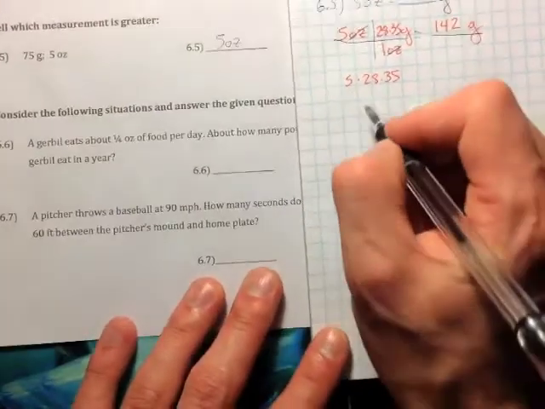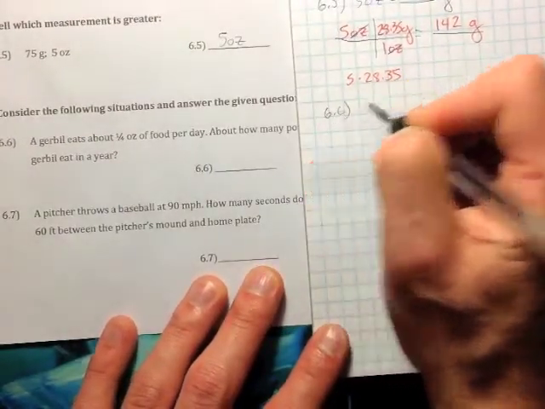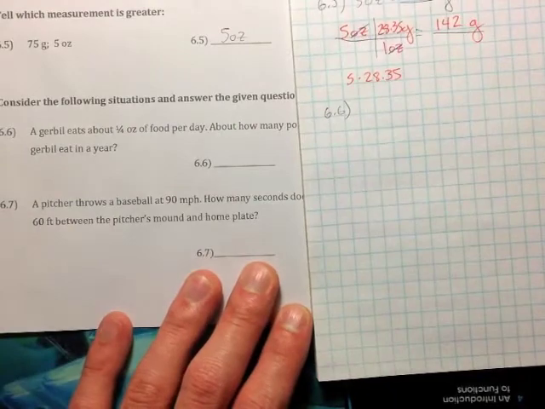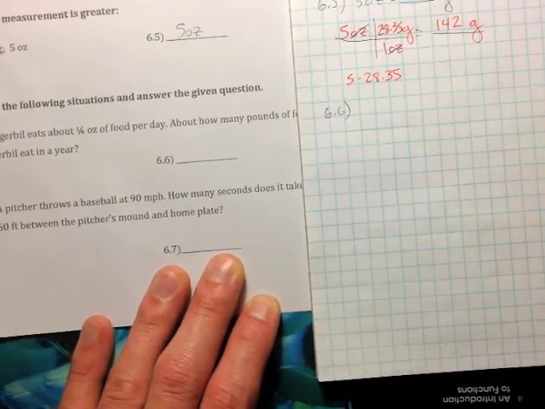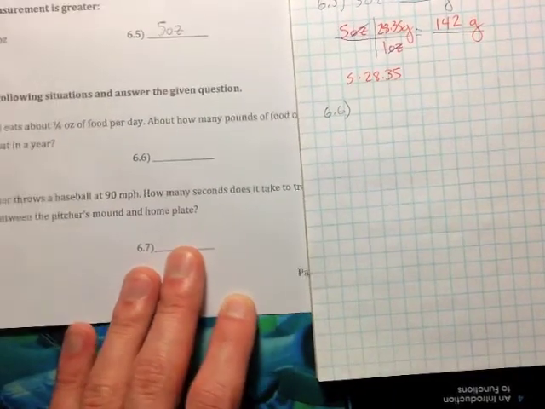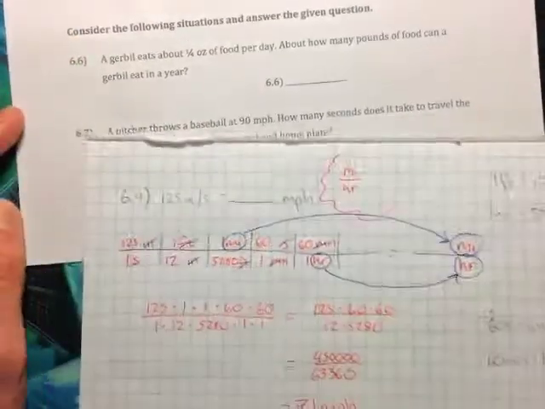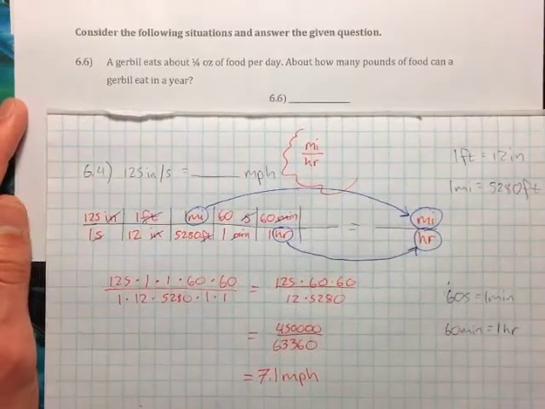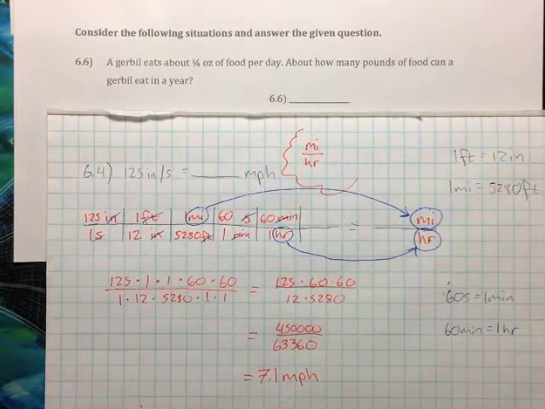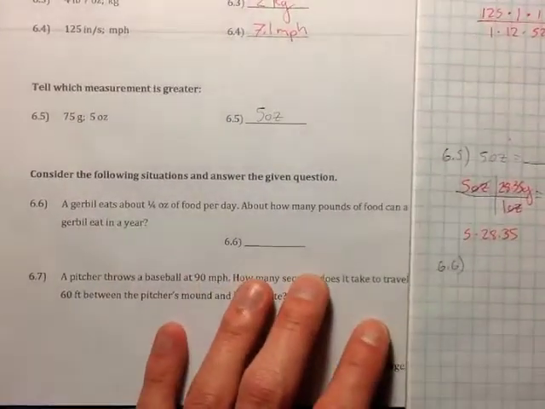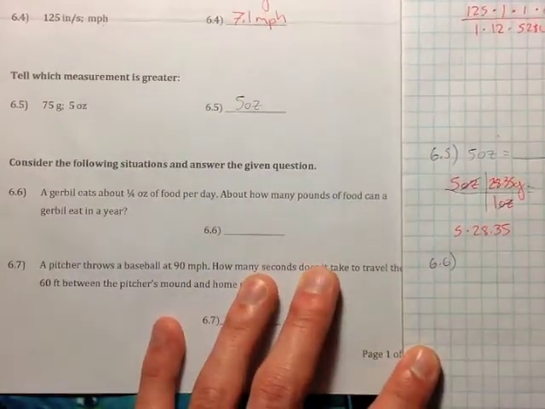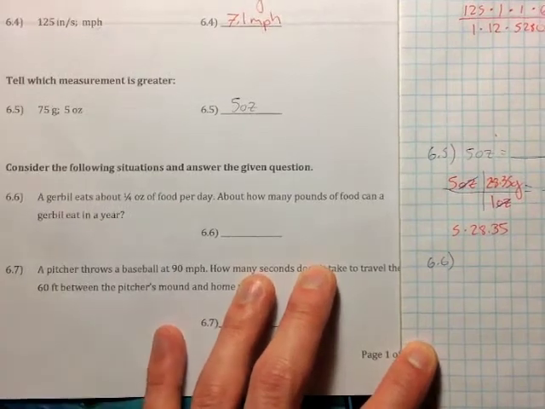6.6. A gerbil eats about 1/4 of an ounce of food per day. About how many pounds of food can the gerbil eat in a year? Alright. Let's try to figure this one out. I'm trying to figure out how to show everything on one screen. 1/4 of an ounce of food per day.